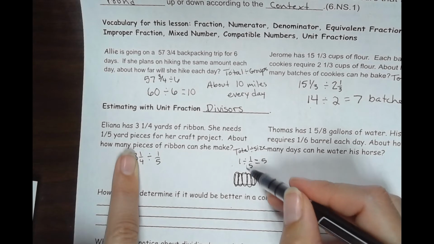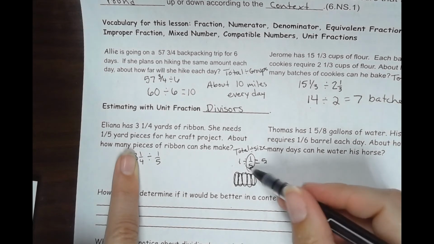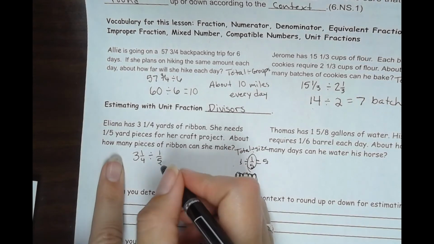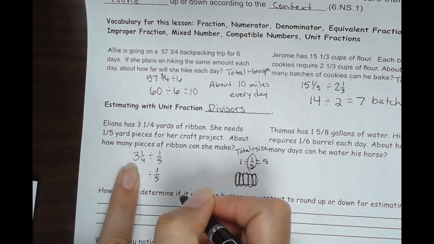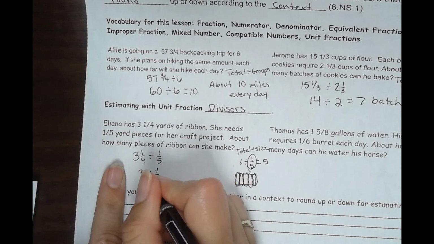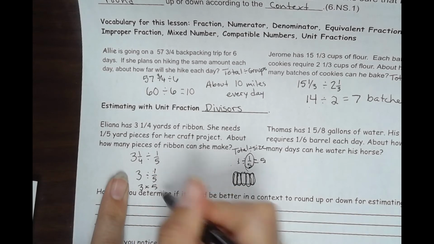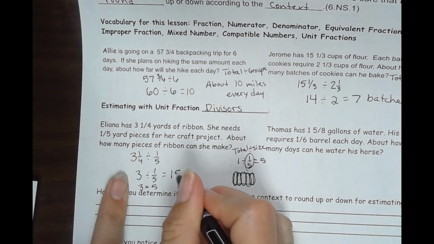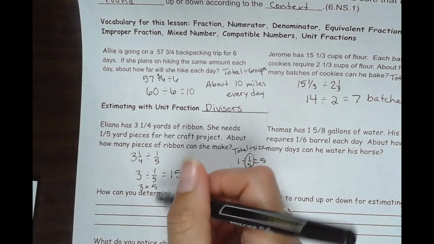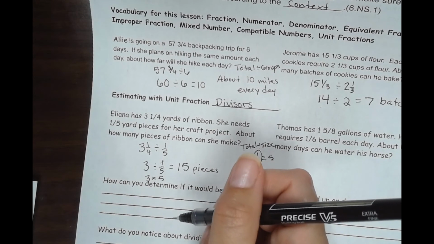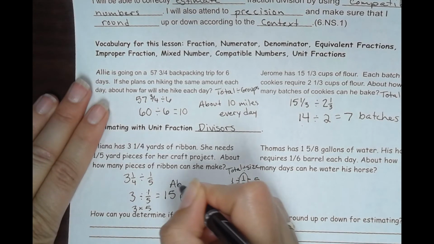The cool thing about unit fractions like this is I can just multiply this number by my divisor to get my answer, because it's going to take that many pieces to make up 1 whole unit. So over here, I'm going to keep my divisor 1/5. Now I just want to make something that's easy for me to multiply by 5. So I'm going to underestimate and say this is close to 3 yards. So if I do 3 times 5, that means I would be able to make 15 pieces. Now I underestimated. One reason, because that 3 is closer than 4, but also I'd rather make sure I have enough ribbon to make my project than to overestimate and find out I really didn't. So she would be able to make about 15 pieces.